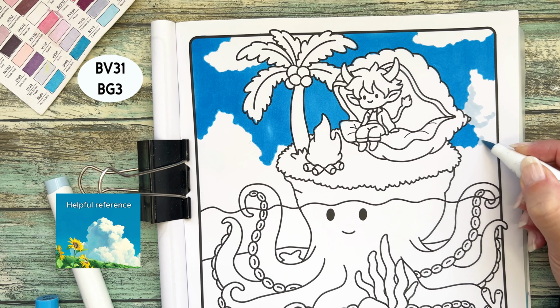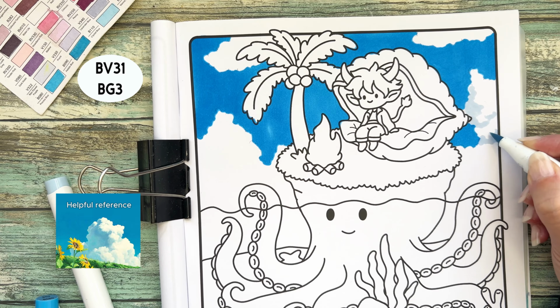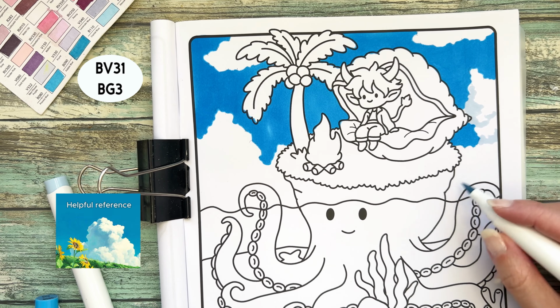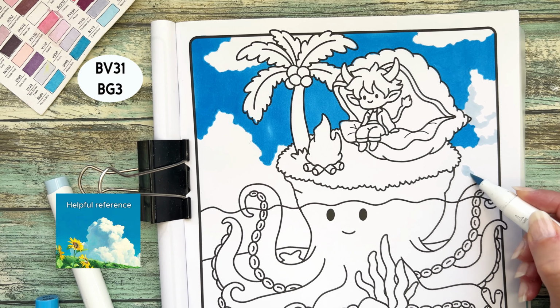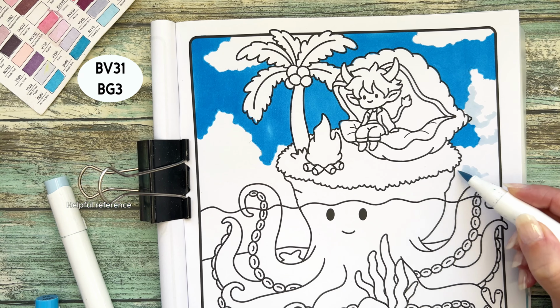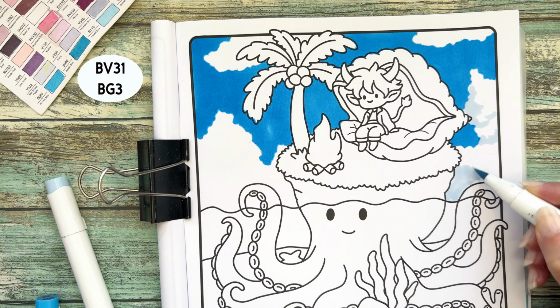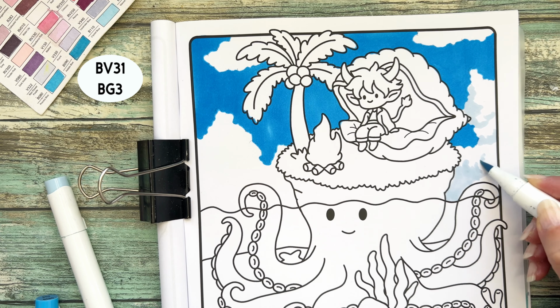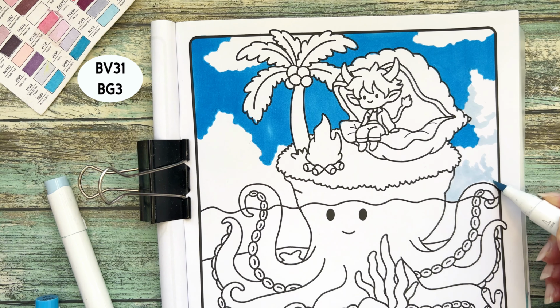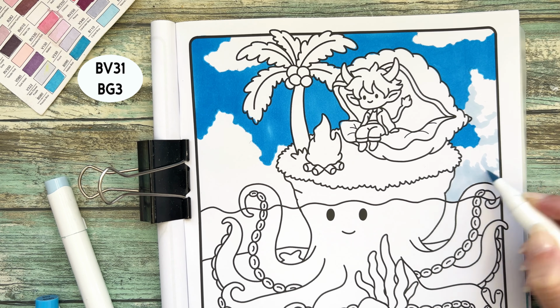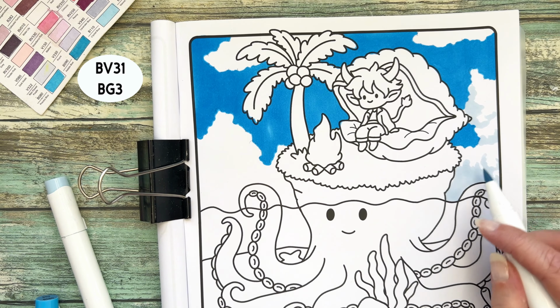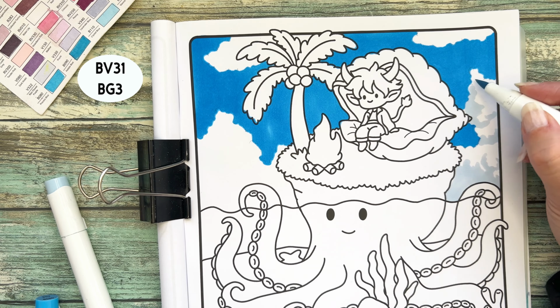And again, I'm trying to be as loose as I can be with my strokes. You can look at the references to get the darker spots, or you can just imagine them like I'm imagining right now.